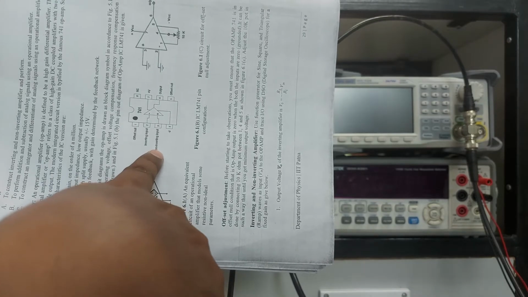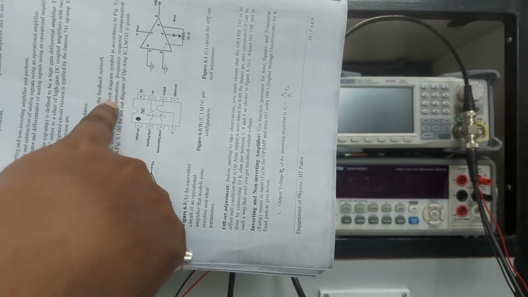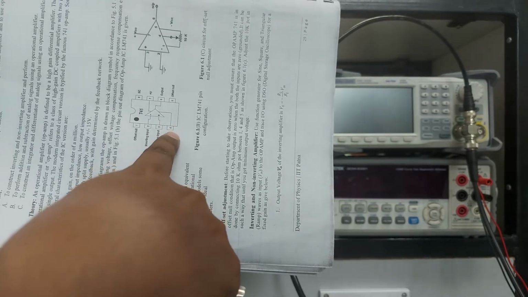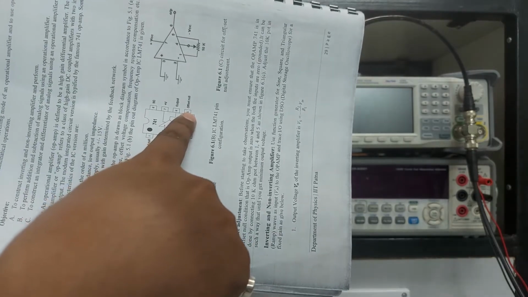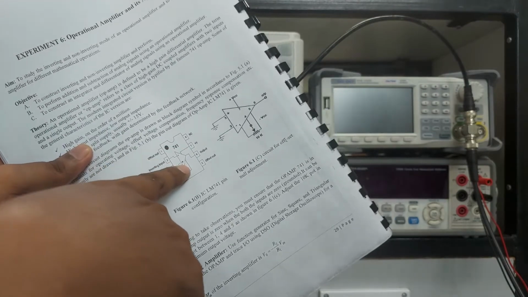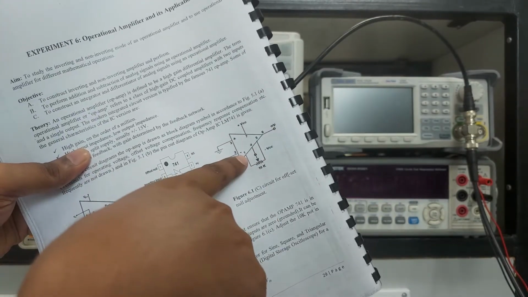pin number 3 is the non-inverting input, pin number 4 is the minus V, that is VCC and VEE, as I said. So this is minus VEE actually, so the minus voltage we will provide here, and pin number 5 again is the offset, pin number 6 is the output. So here you can see the triangle diagram. This is the symbolic diagram of the op amp.